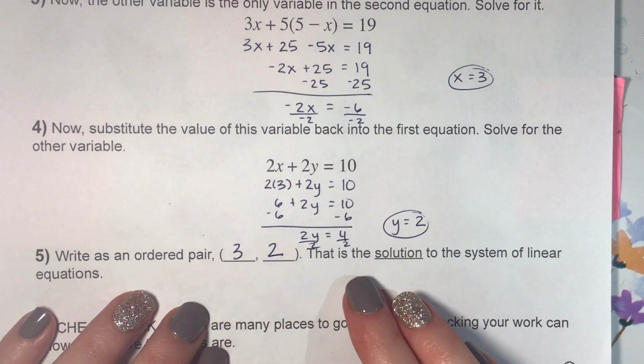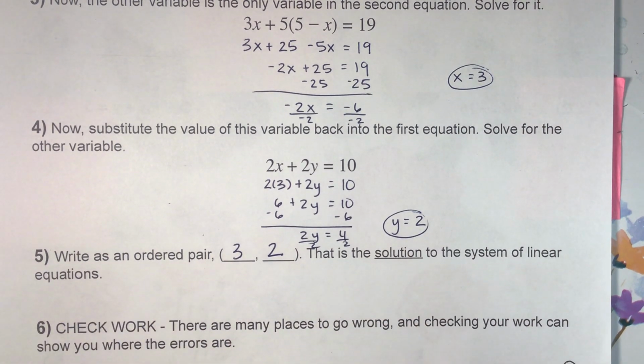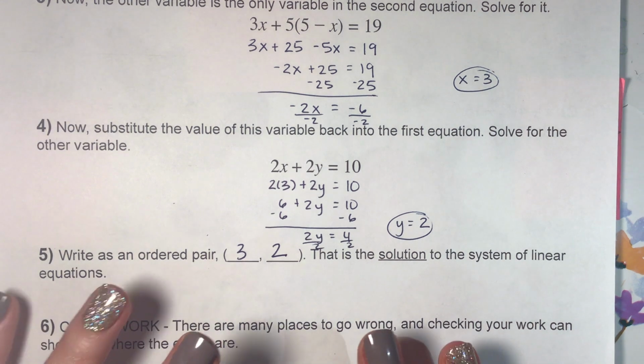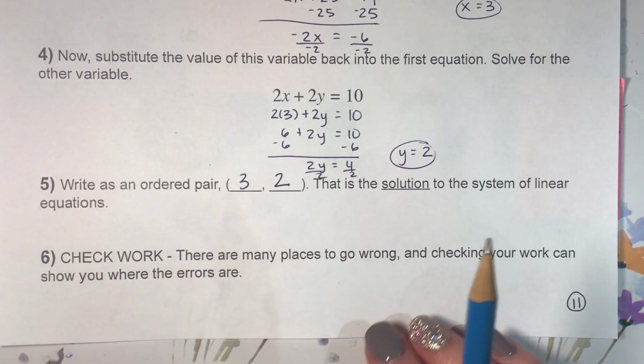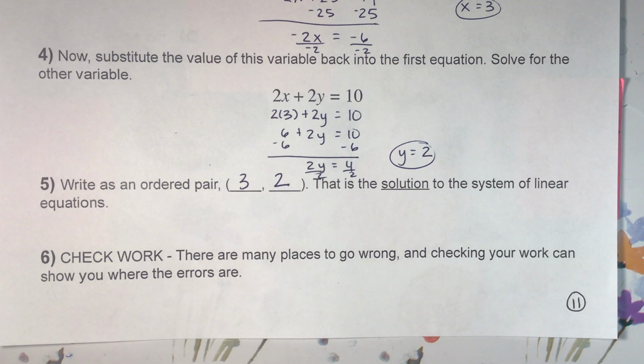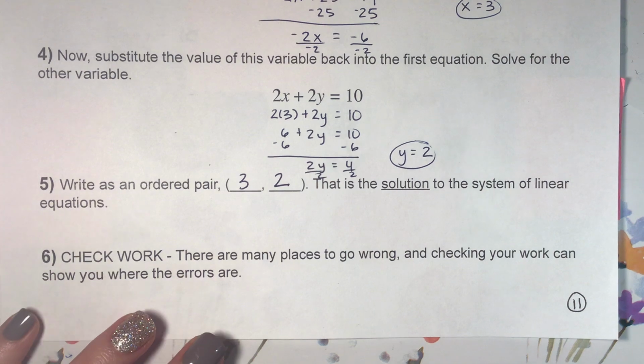This (3, 2) is the solution to the system of linear equations. Now, because of this additional step that we have, it is even more important that you check your work from this point on, because there are lots of places that you can make mistakes. I strongly encourage you to substitute your values in just to make sure you got them right.